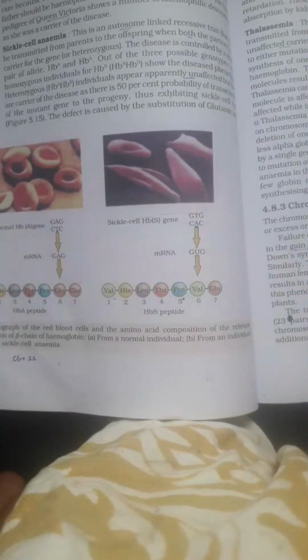And from an individual with sickle cell anemia, that is the HbS peptide, at the sixth position valine is substituted. Glutamic acid is substituted by valine at the sixth position of the beta globin chain of the hemoglobin molecule. Hemoglobin is a respiratory pigment, and pigments are mostly proteins. So this was all about sickle cell anemia.